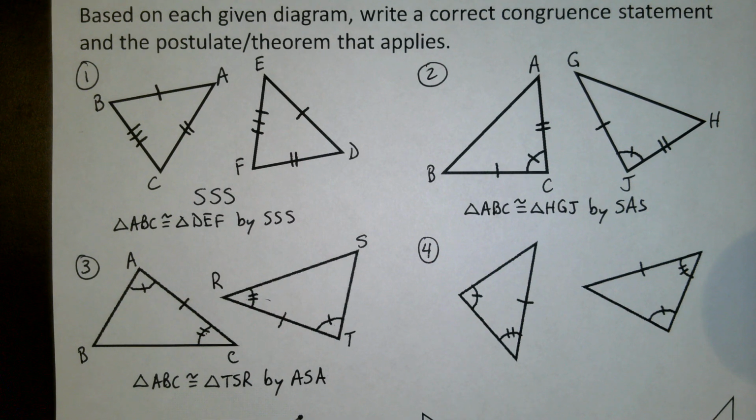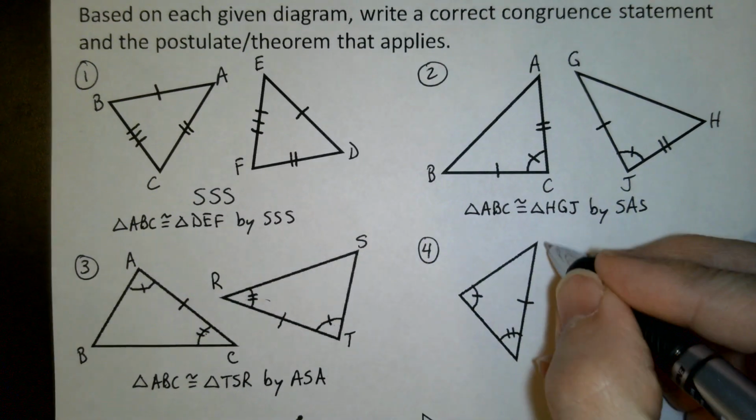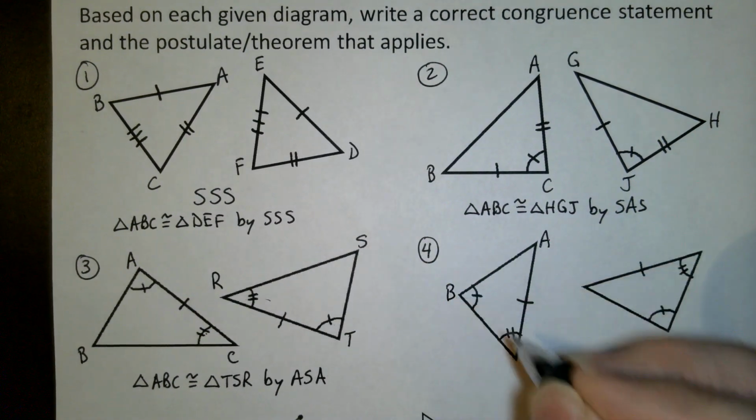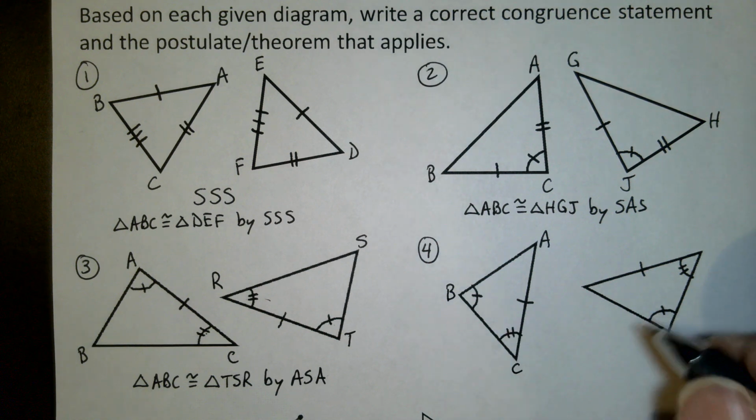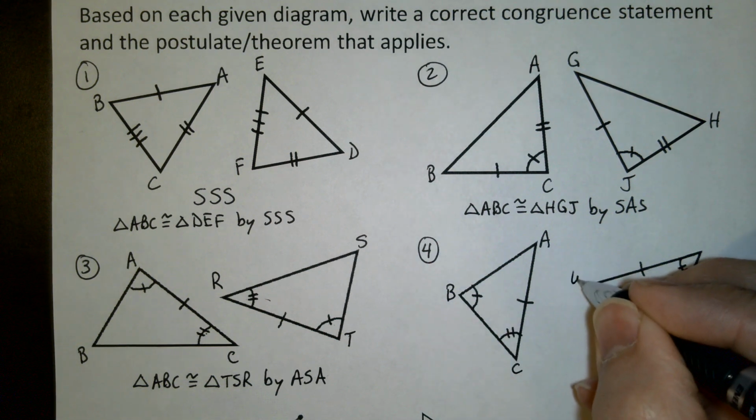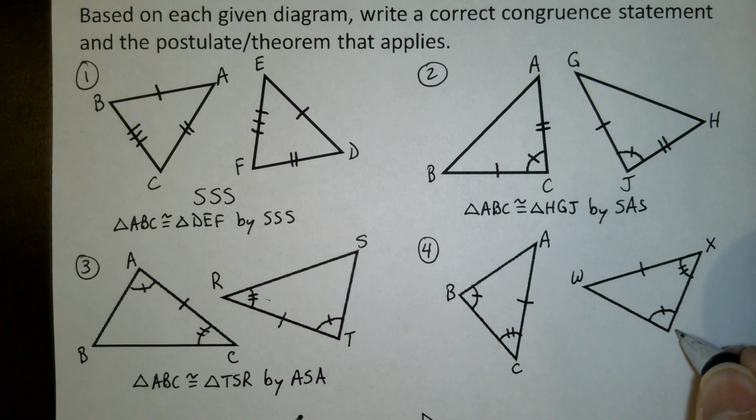Our fourth one, we can label parts of it again, and I'm putting ABC on the first one every time, and then just mixing up the letters over here. It doesn't really matter, but that's really up to you.